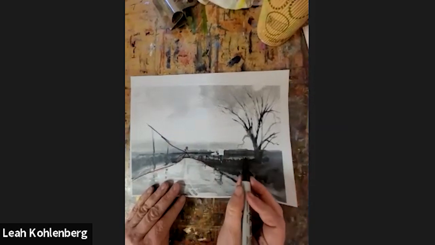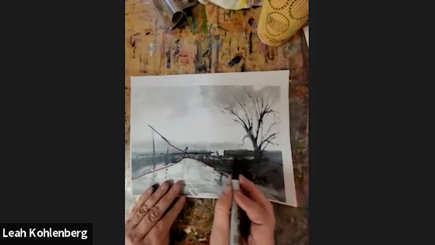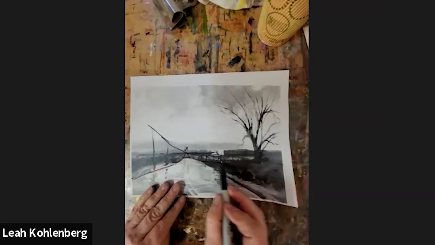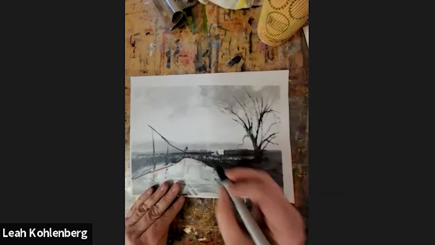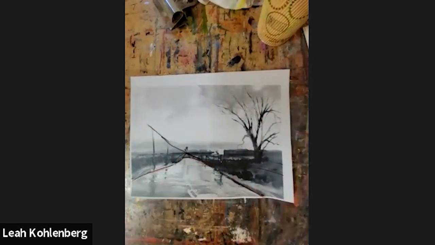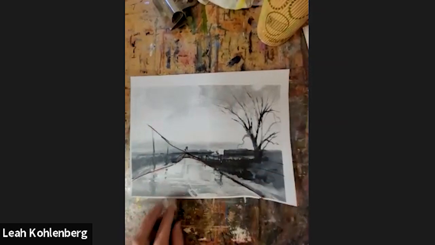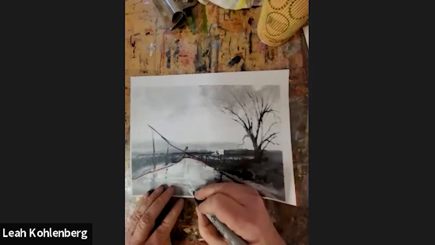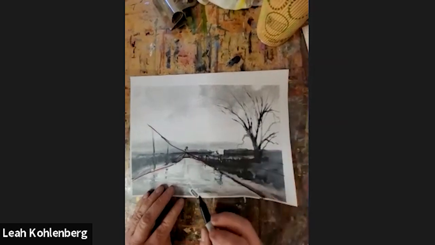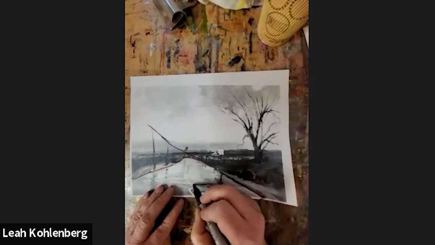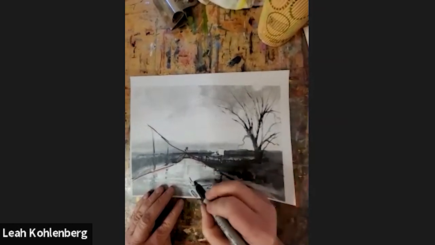Same with the fence, bottom and top. And the same at the side of the road here. And then there's a fair amount of white space, so I'm going to try and sketch it here in the road. Here's where this guy is a master.